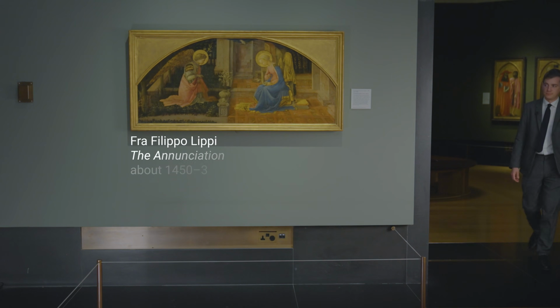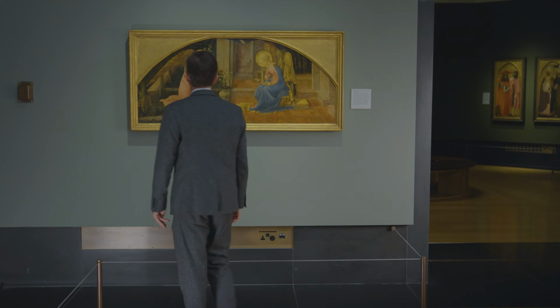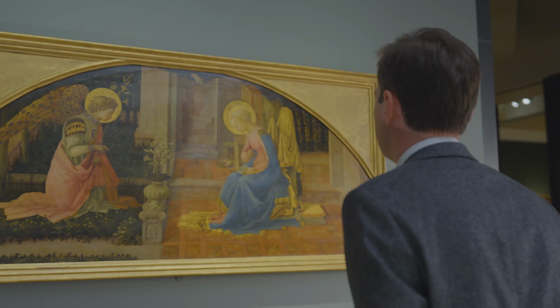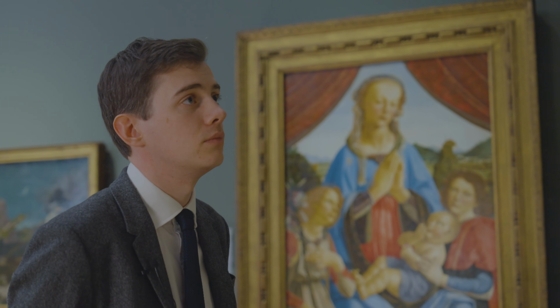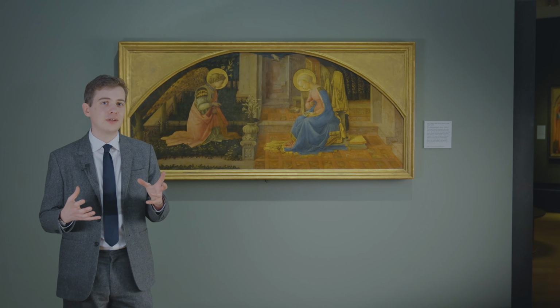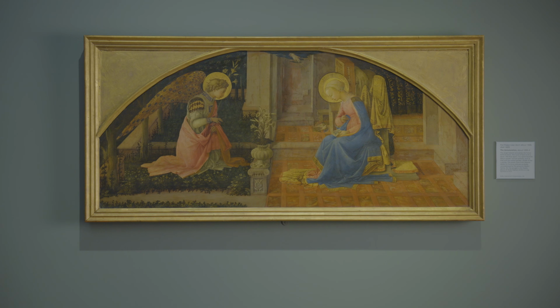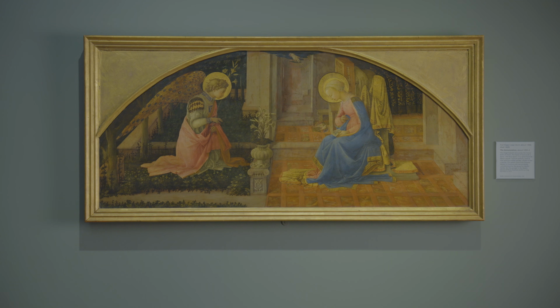And I'm delighted to welcome you today to our newly redisplayed ground floor galleries, where I'm going to be talking about this beautiful depiction of the Annunciation, painted in the mid-15th century by the Florentine artist Fra Filippo Lippi. And I'm going to be asking the question, why does this painting take this particular shape? And what might that tell us about its original meaning and location?